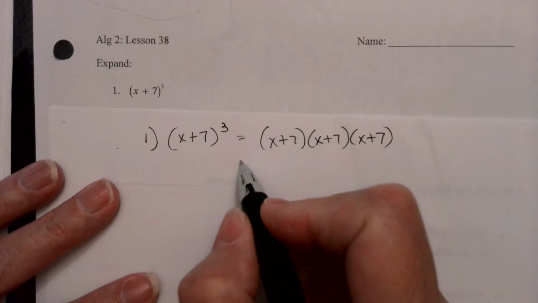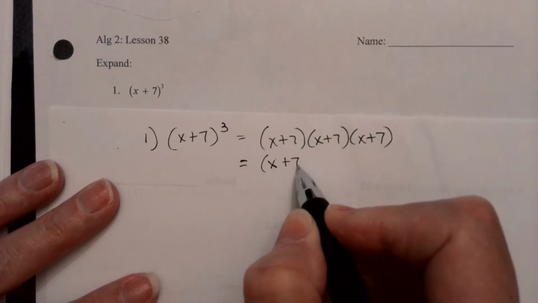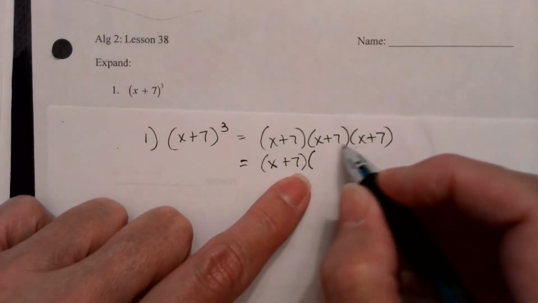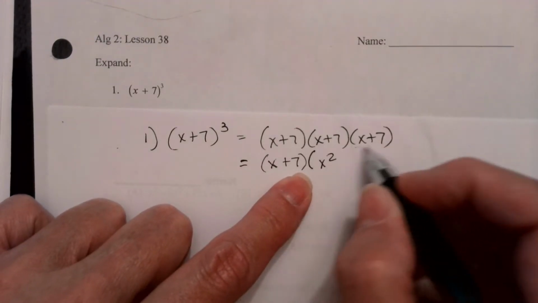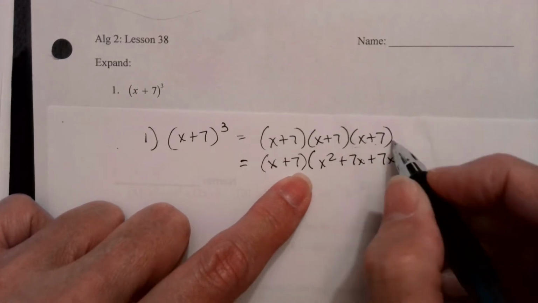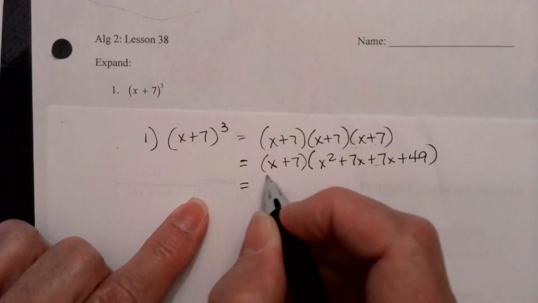So when you have a whole lot to do like that, bring the first one down as it is, and then multiply these two together, okay? So we're going to do x squared, and then 7x, then 7x, then 7 times 7. That's FOIL, right? Now simplify this before you go any farther.